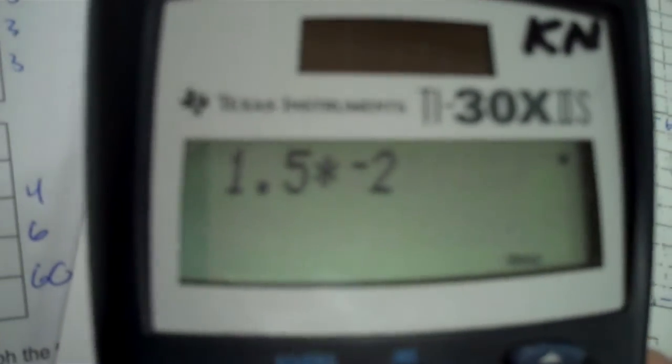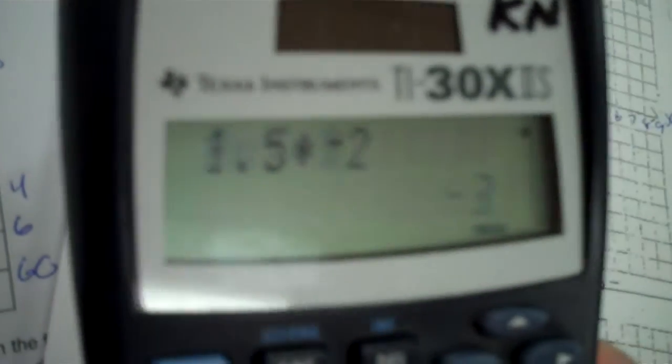Okay, so 1.5 times -2, and then you have to subtract 2. Let's just do minus 2. -5.